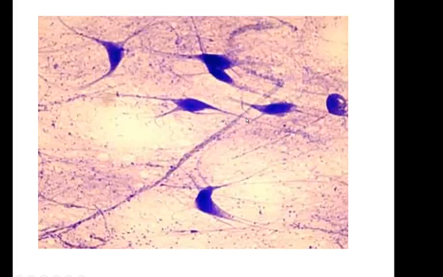So be careful on lab practical day. If you're looking at it, don't say, wham, that's a regular connective tissue if you see these big neurons. That's the only time you're going to make a mistake, is if you confuse nervous tissue for a regular connective tissue. And that's it.